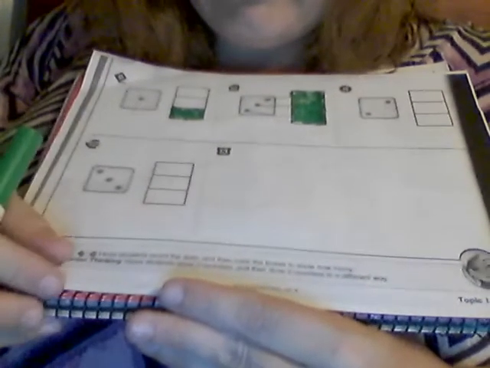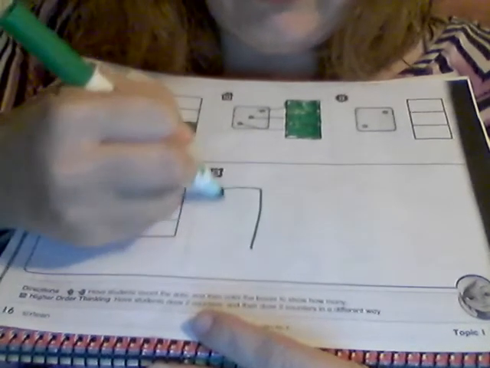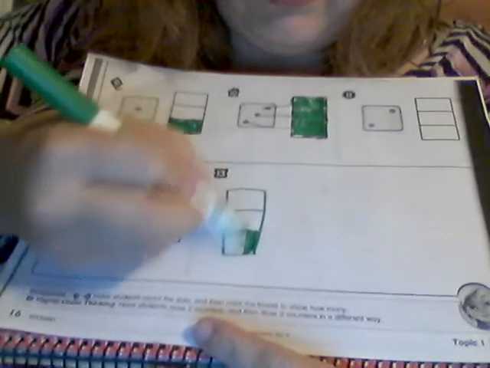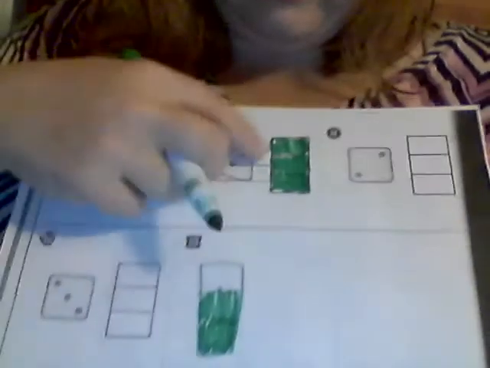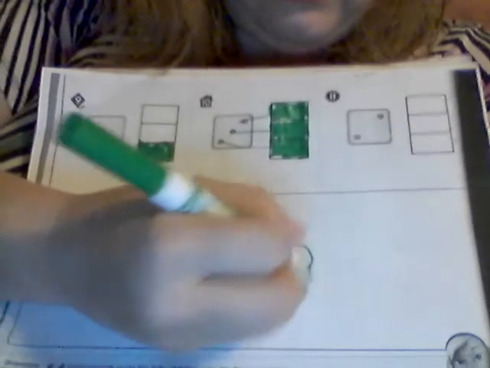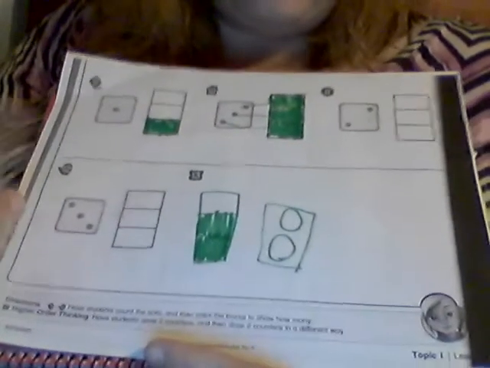Okay, I'm going to have you do the last 2 on your own. And then it says, draw 2 counters. And then draw 2 counters in a different way. So I can draw 2 like this, just like we just did over here with these. Or I can draw 2 of dice. That's a different way.